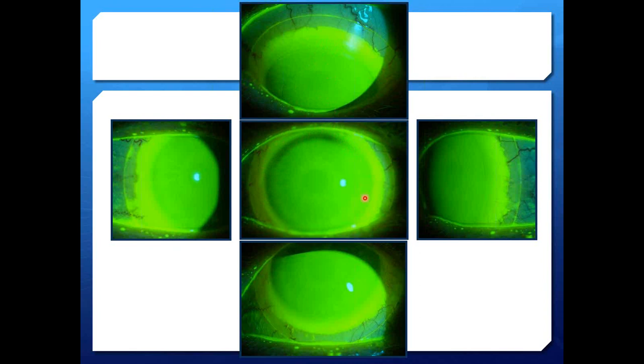If you have greater than 180 degrees of bearing or thinning, and you do the fixation change test, you're often going to see that bearing just doesn't go away, and it's because this is simply a high point, or we don't have enough vault in our limbal clearance zone.